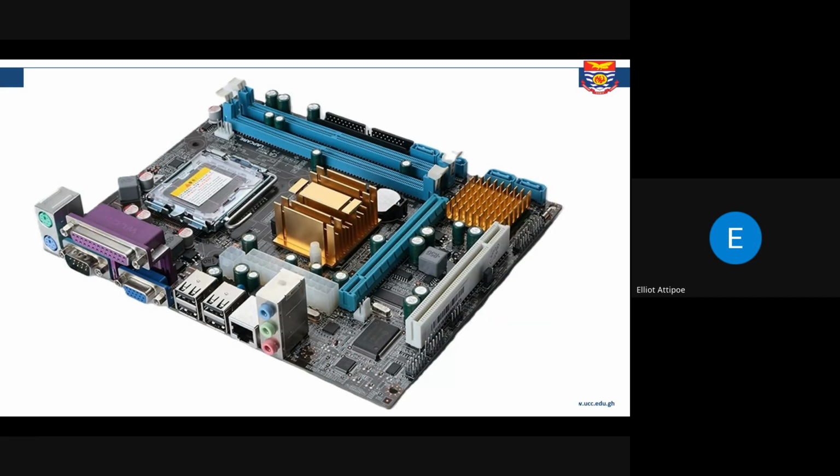And there are lots of converters. You have USB to HDMI, USB to VGA, USB to whatever. You can always get a converter to perform some function for you.